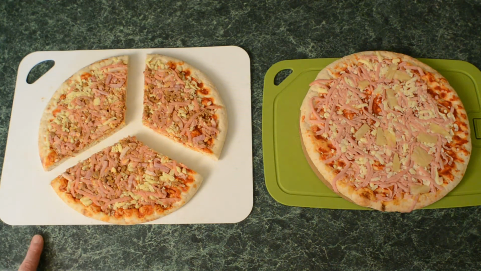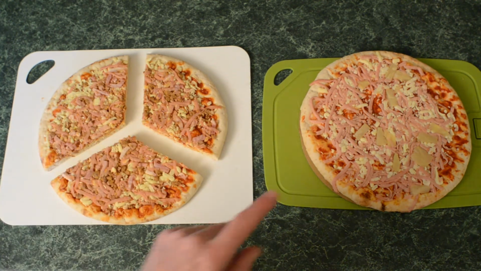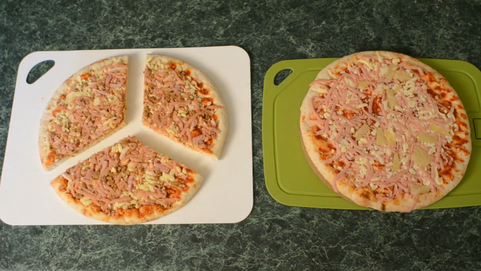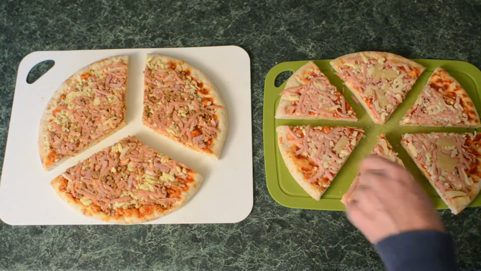So here's my first pizza. It's been cut up into thirds. 1, 2, 3 thirds. This is my next pizza. I'm going to cut that up into sixths. Now my pizza has been cut into sixths. 1, 2, 3, 4, 5, 6.